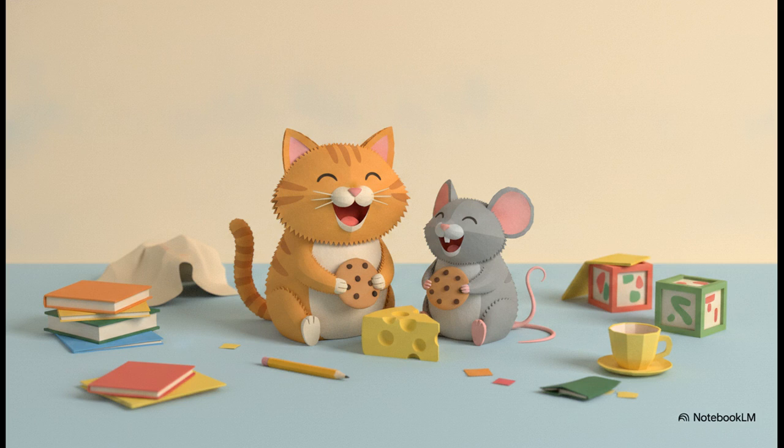They work together to solve the problem, combining the cat's cleverness and the mouse's mischief. And in doing so, they actually become friends. It brings the narrative to this beautifully heartwarming close, ending with both characters sharing snacks and just laughing together right in the middle of the giant mess they just made.